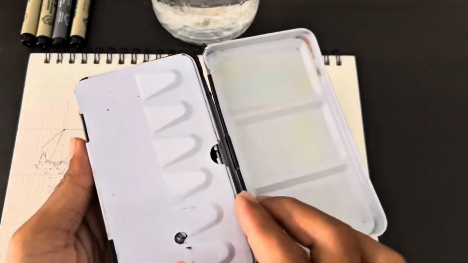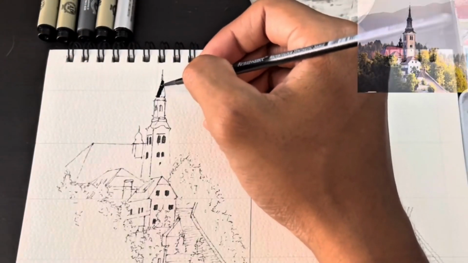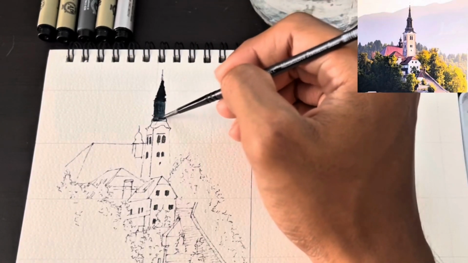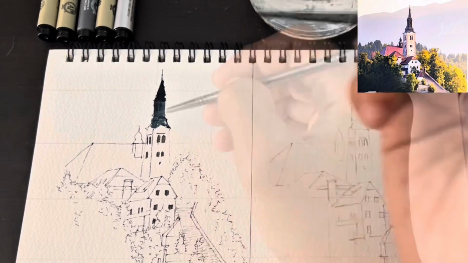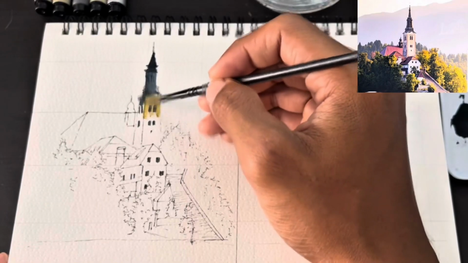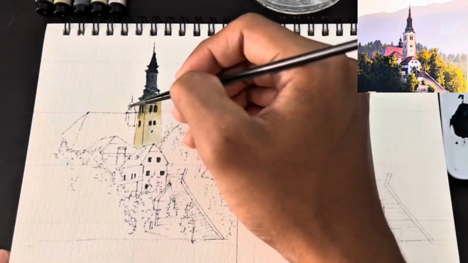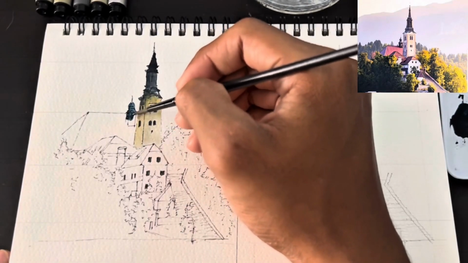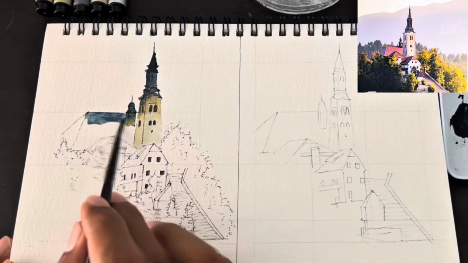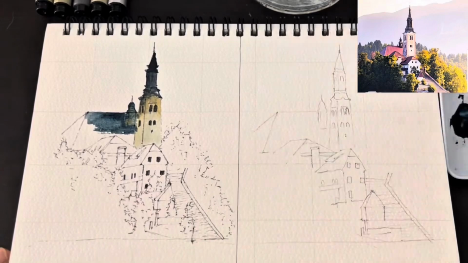So it's time to add the color. For the top of the building, I use black and ultramarine. For this side, apart from the roof, I use yellow ochre. So as you can see, I use this technique so that the texture of the building looks more real.